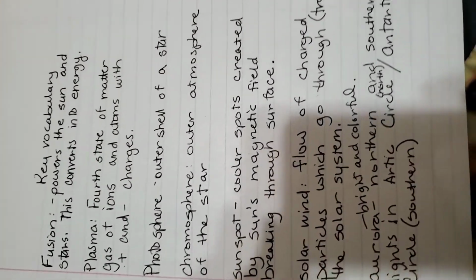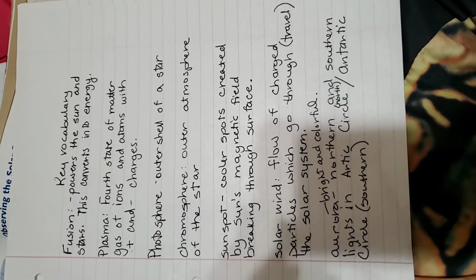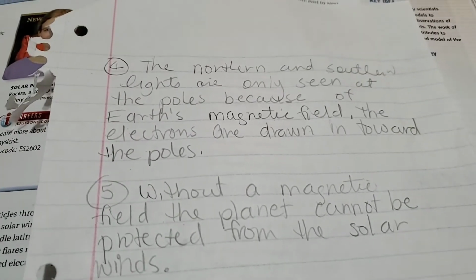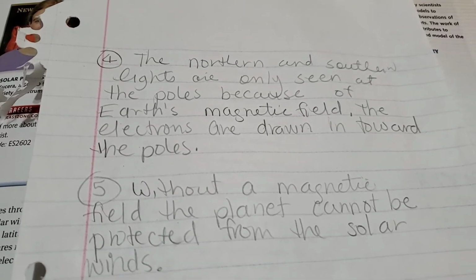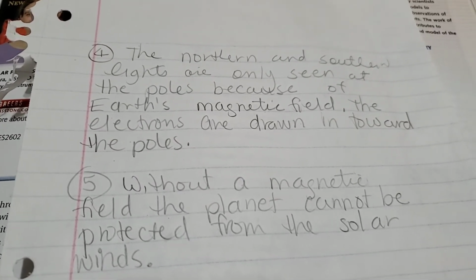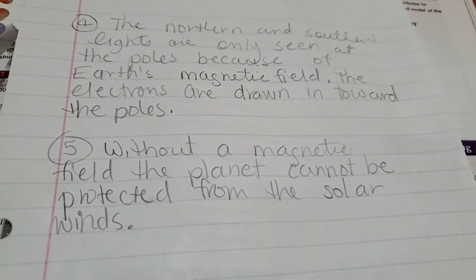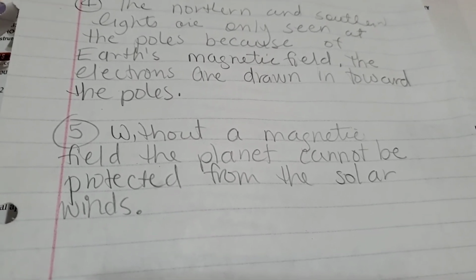Let me see. So I'm going to show you this page again of your key terms or your key vocabulary that you can go back and record. And then I believe I wrote down 4 and 5, it's a little messy here. The northern and southern lights are only seen at the poles because of the Earth's magnetic field. The electrons are drawn in toward the poles. And then 5, without a magnetic field, the planet cannot be protected from the solar winds.